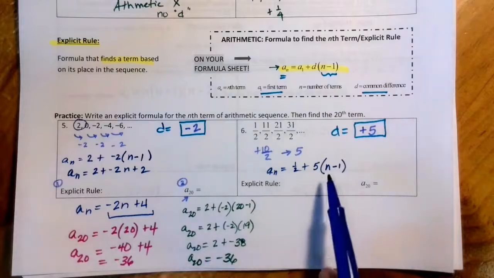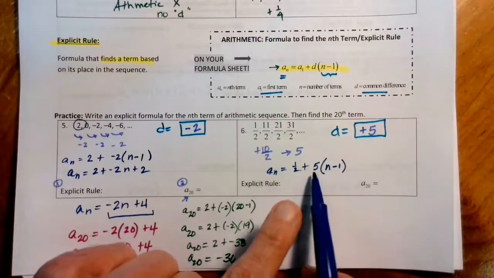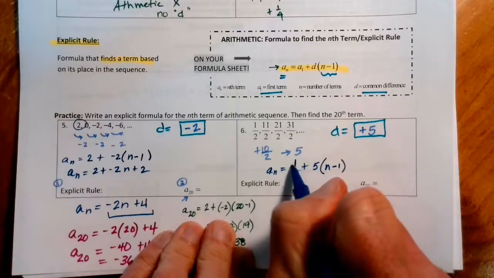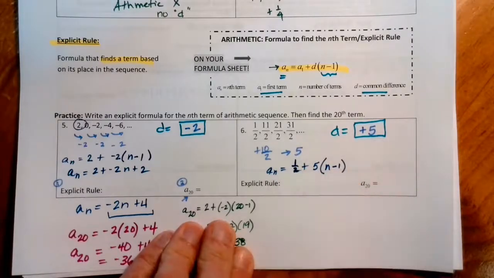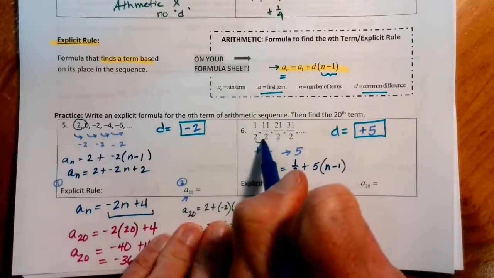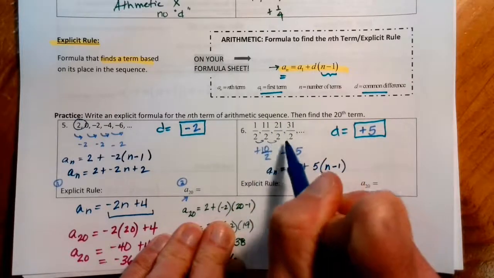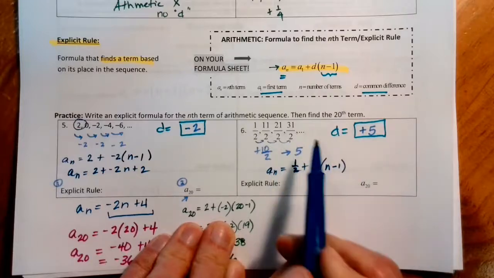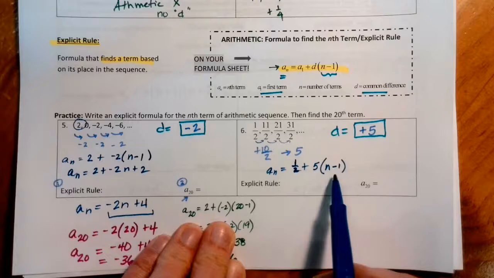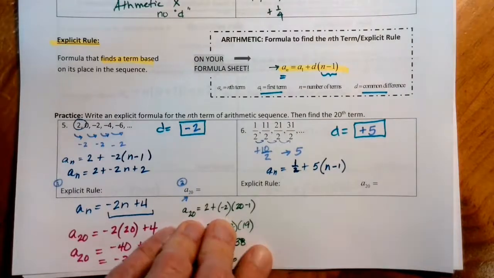And what's interesting is this difference of 5 was applied each time after my initial term, my first term. So here's 1 difference applied, 2 difference applied, 3 difference applied. So my fourth term, the difference was applied 3 times. That's why we have that n minus 1.